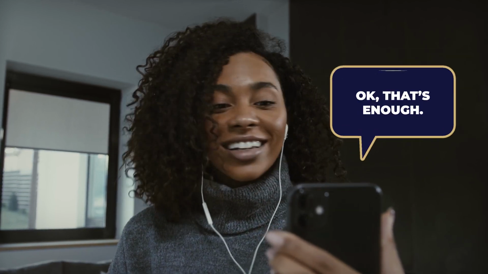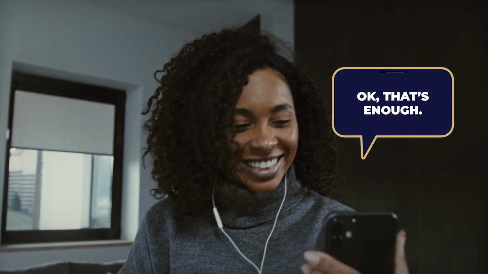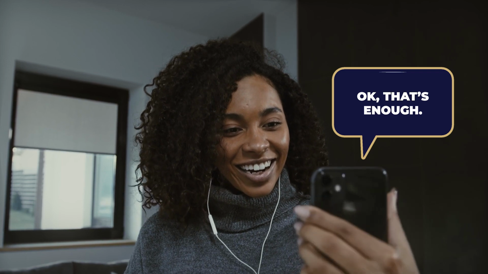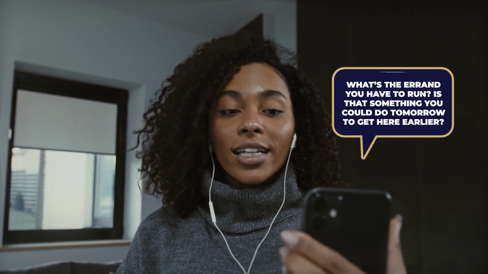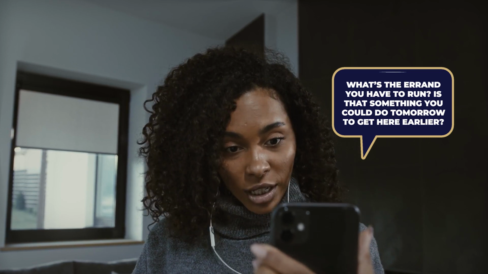Similarly, if they don't have the time to listen to the why because they are still doing something else, they will be able to let you know right away, okay, that's enough, without losing time. And finally, if they want to know more about it, they get to ask now, what's the errand you have to run? Is that something you could do tomorrow to get here earlier? Turns out those ideas are actually part of what makes the pyramid principle so compelling. Now, let's see why and how consultants, executives, and busy business people use it.